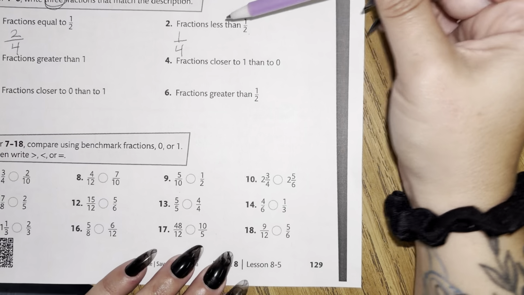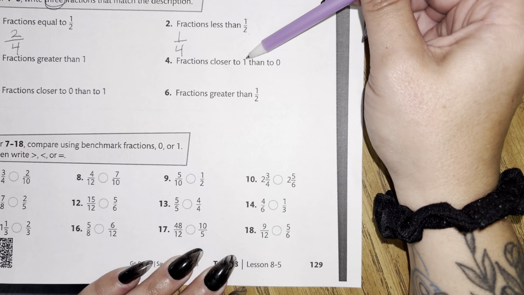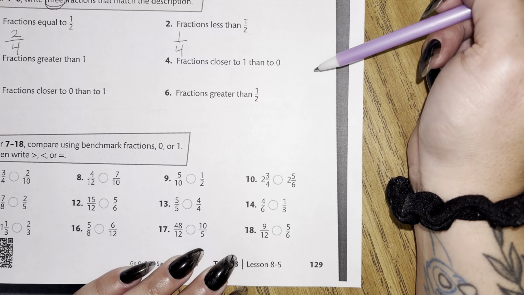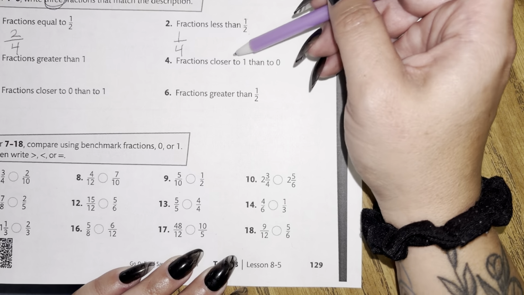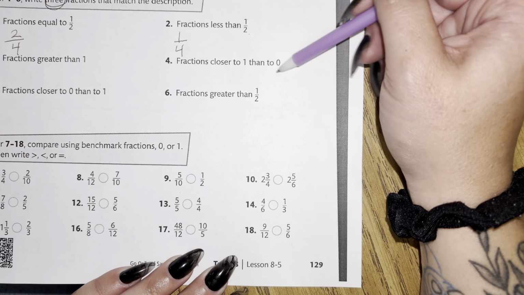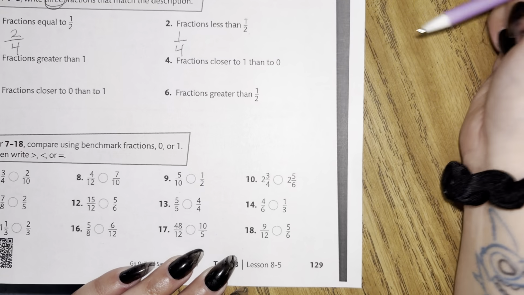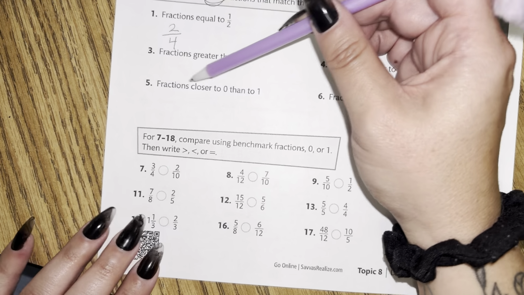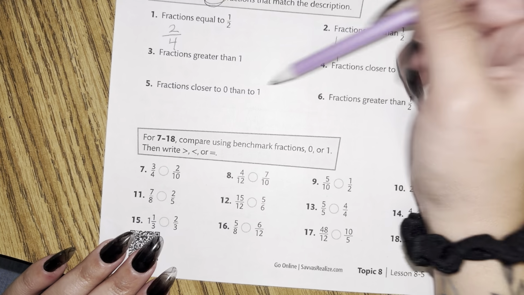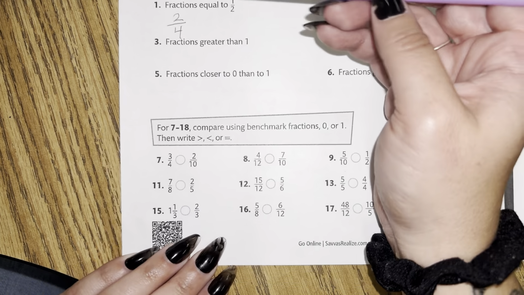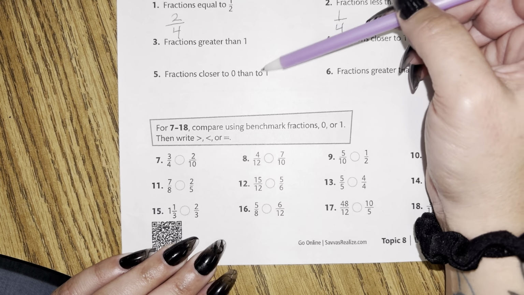For number 4, fractions closer to 1 than to 0. If we're thinking about fractions on a number line, think which fraction would be closer to 1 whole than it would be to 0. I need 3 of them. Number 5, fractions closer to 0 than to 1. On this one, you're going to think about a number line and think of the fractions that would be closer to 0 than 1 whole.